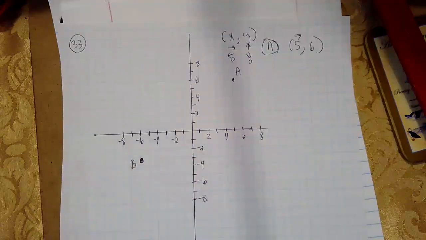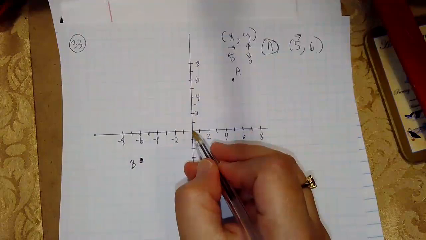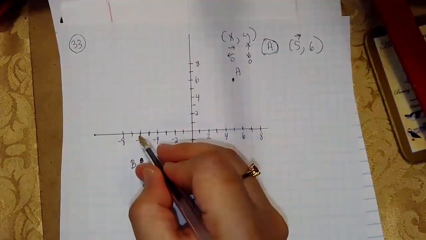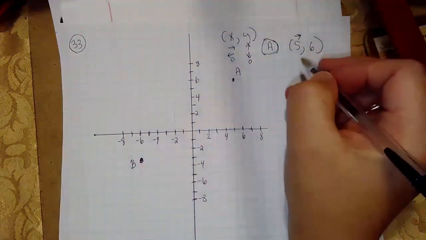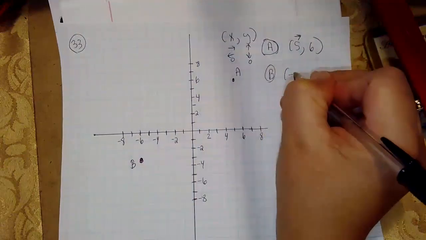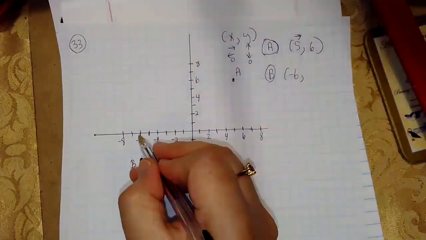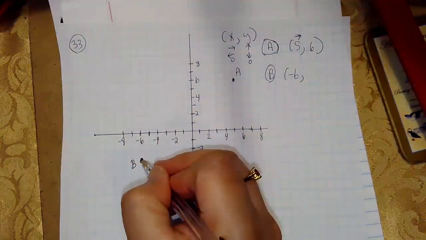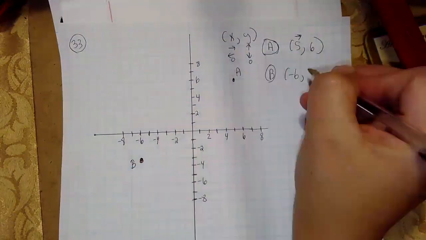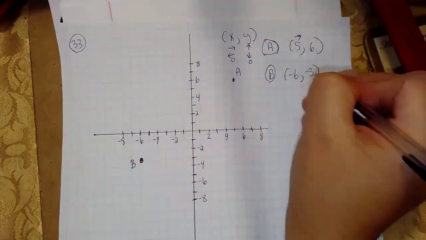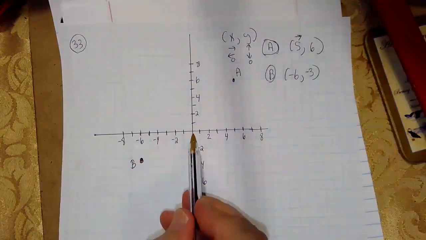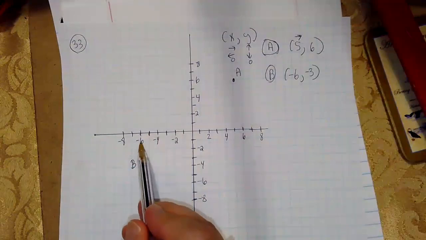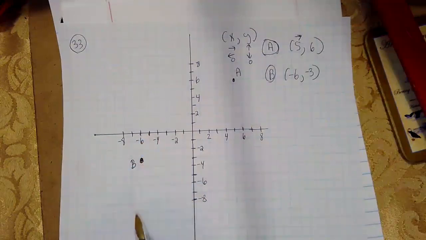Okay, so we start at the origin, and we go in the negative direction. X is -6. And then we go down, down to -3. 1, 2, 3. Okay. So we go -6, and then we go down 1, 2, 3.